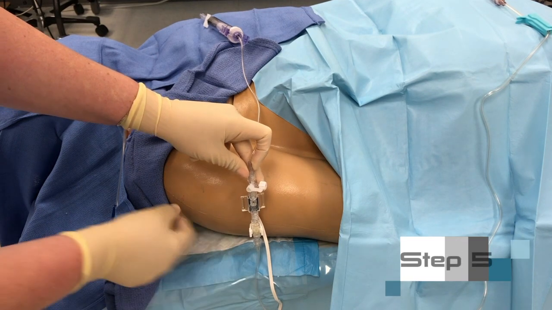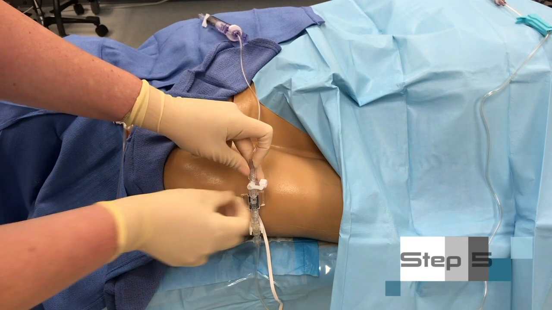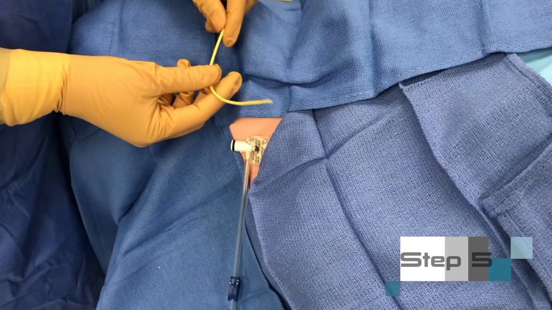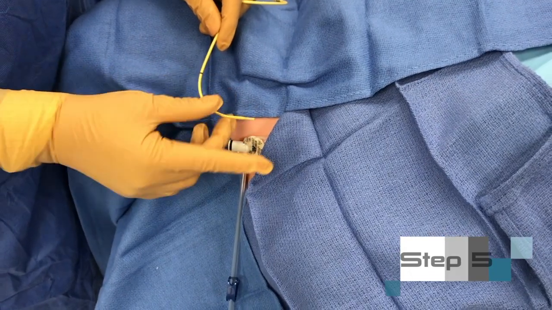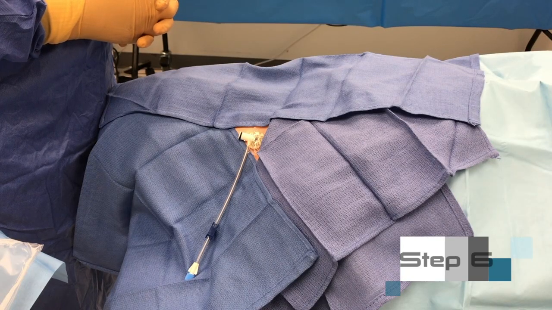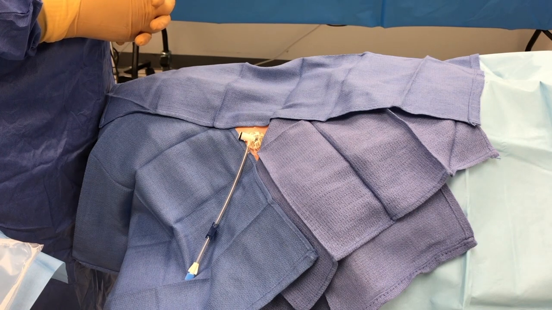Step 5. Have the assistant zero the transducer to the phlebostatic axis. Check the transducer function by gently tapping the end of the PA catheter. Step 6. Place patient in supine position. We are now ready to insert the PA catheter.